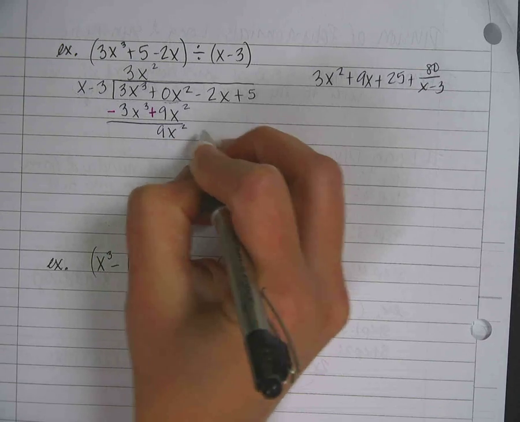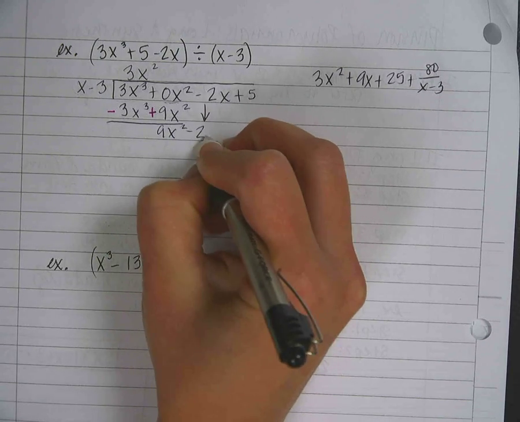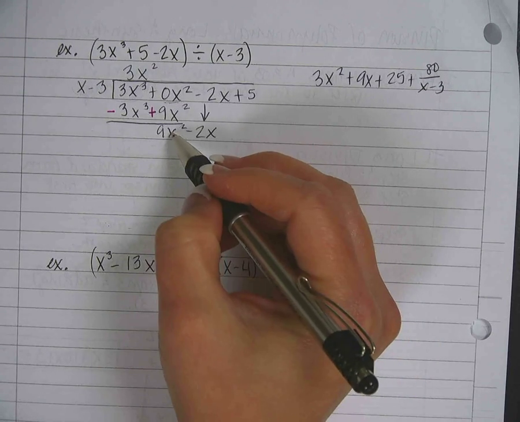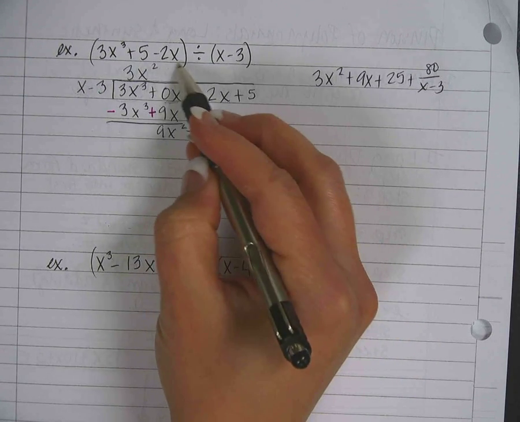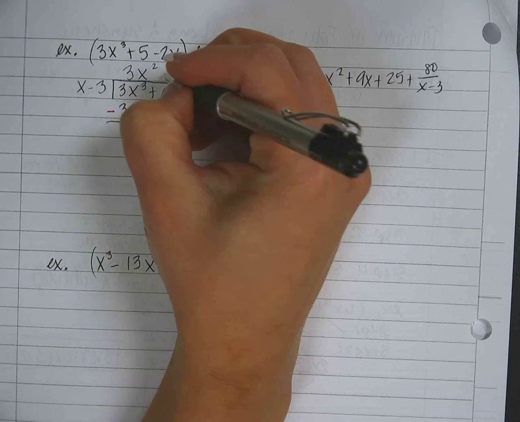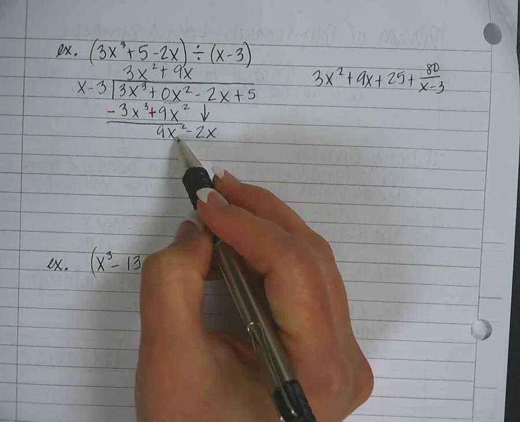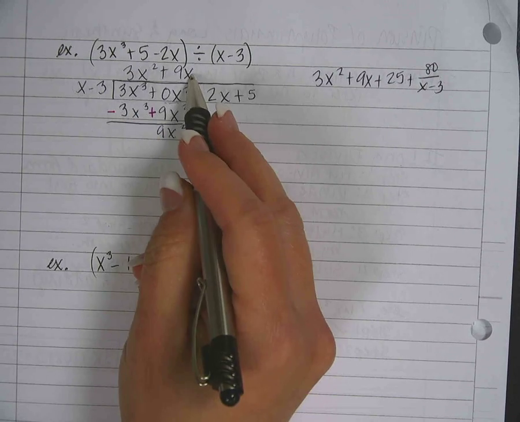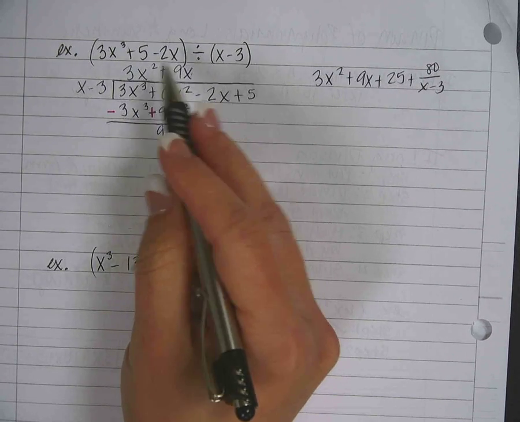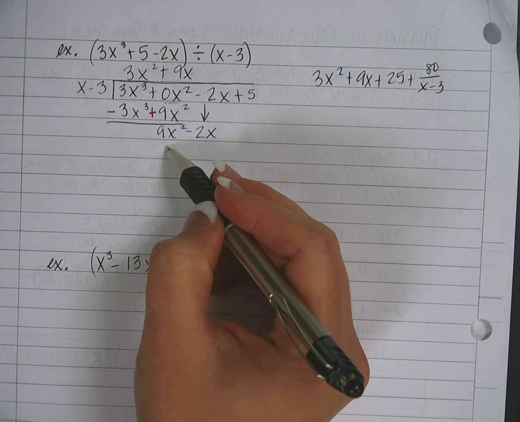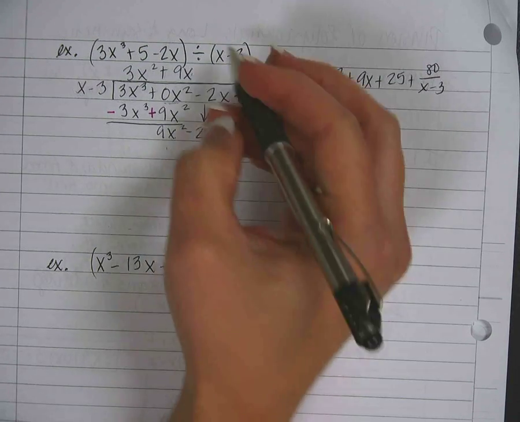And I'll have 9x squared, and I'll bring down my negative 2x. So now I need to figure out what I need to write right here. Okay, I'm going to write a plus 9x, because 9x squared divided by x is 9x, and 9x is what you need to multiply x by to get 9x squared, because you want them to start out matching, so when you switch their signs, they disappear.